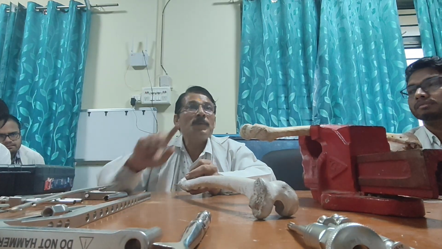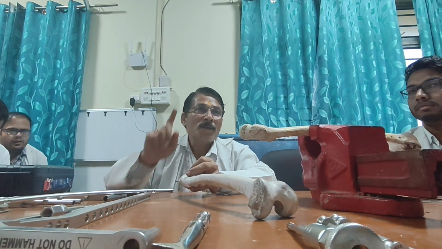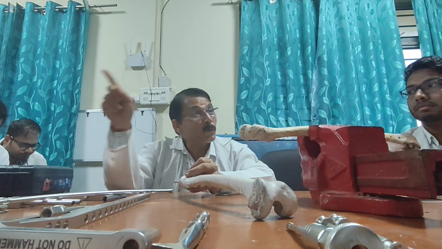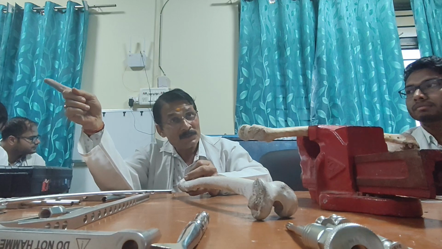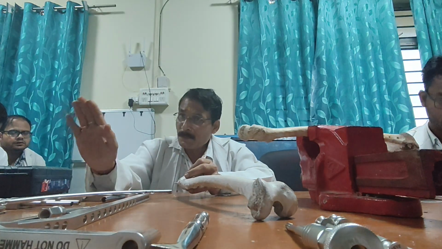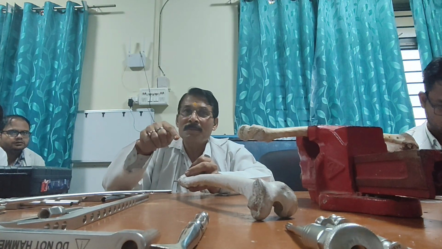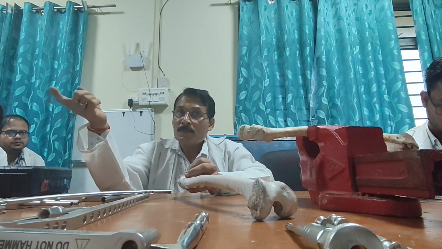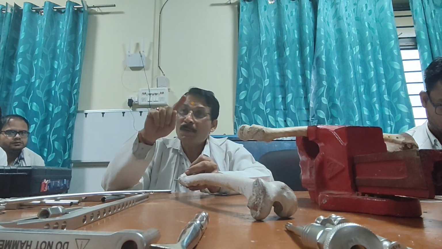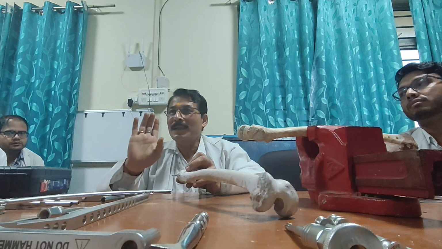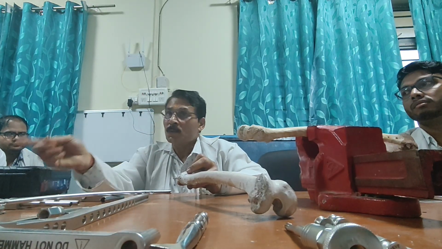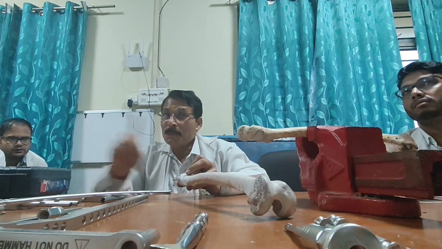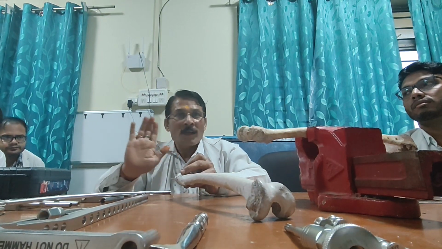Okay, sir? So what should be the size of the reamer and the nail? The reamer should be 1.5 to 2 mm larger than your nail size. Got my point? 12 or 11.5, or 11. The 1.5 to 2, like I said, is one. But 1 is best. 1 to 2. The size difference between the nail and the reamer.